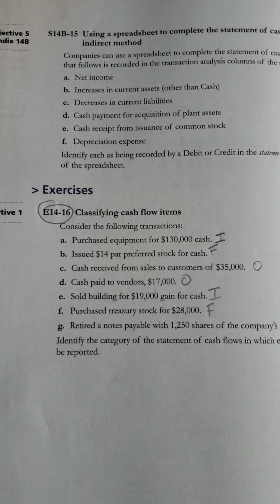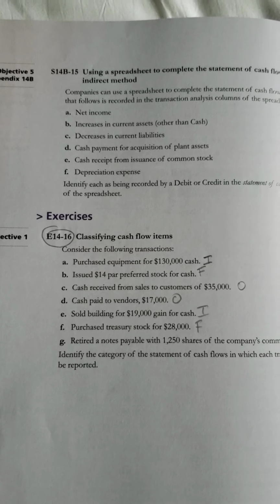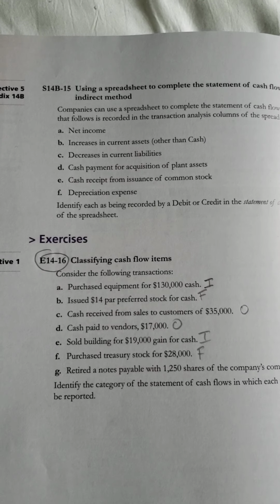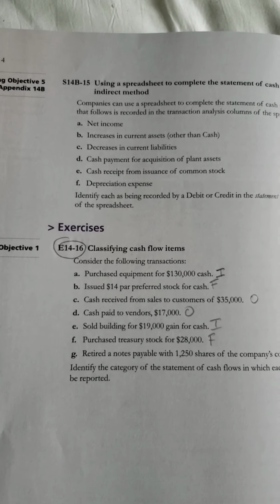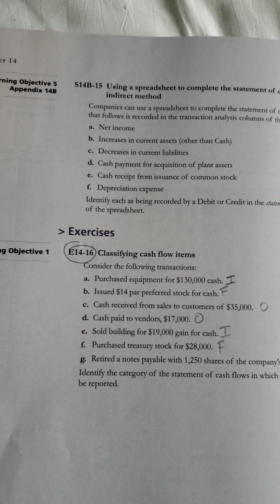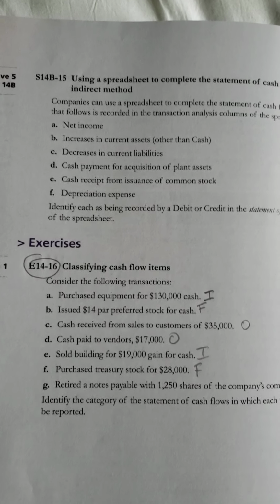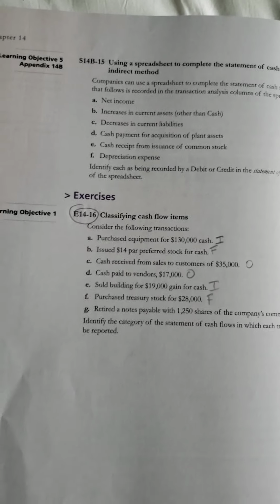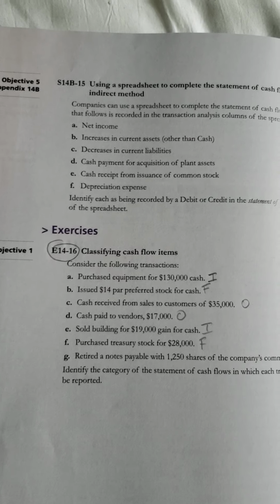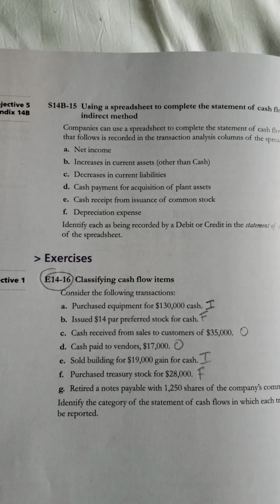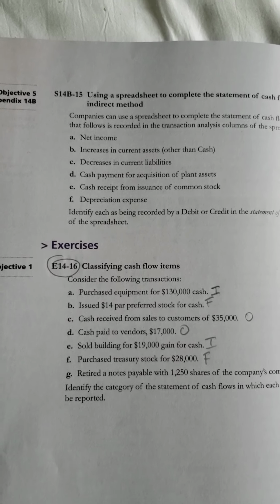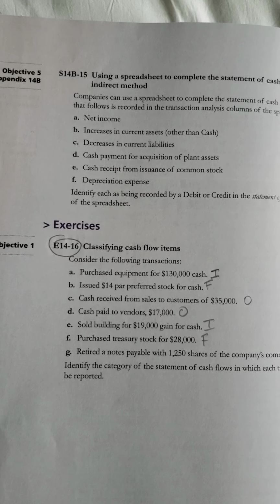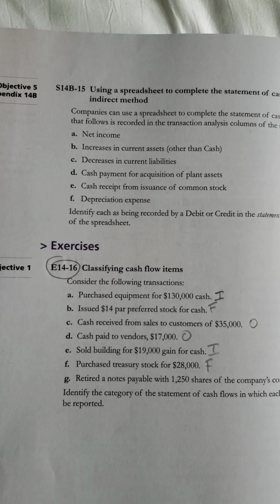Cash received from sales to customers would be an operating activity. Cash paid to vendors would also be an operating activity. Sold building for $19,000 gain for cash. Again, that would be an investing activity. Purchased treasury stock for $28,000. That would be a financing activity.